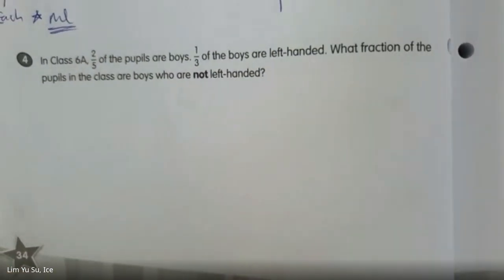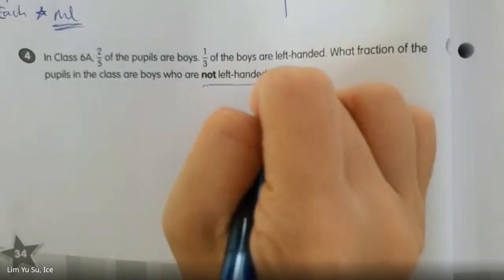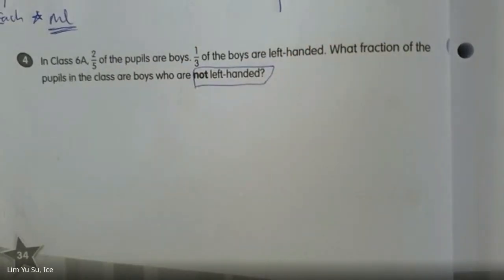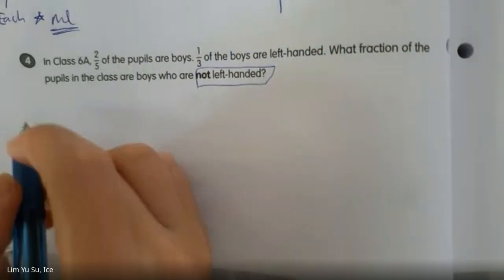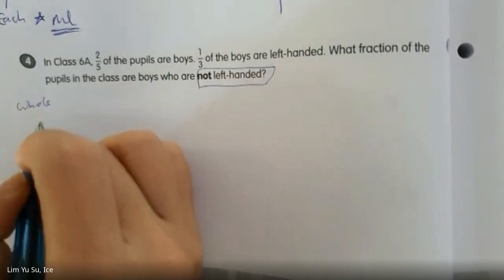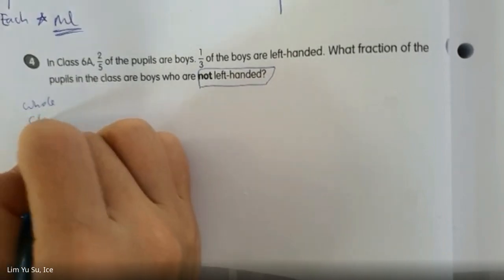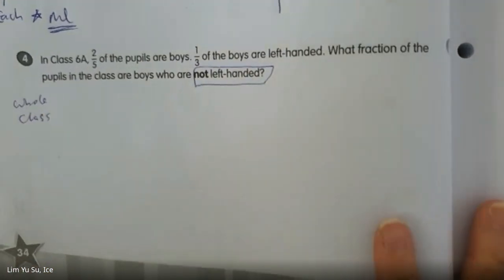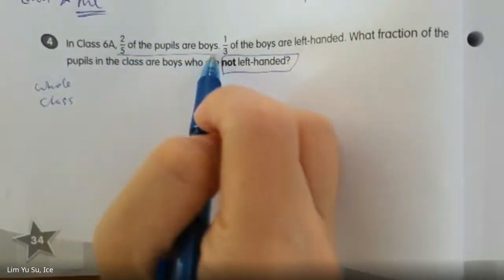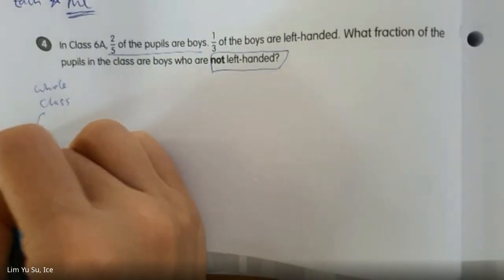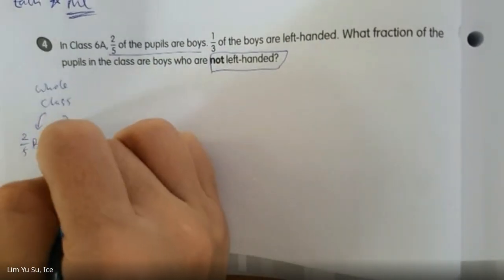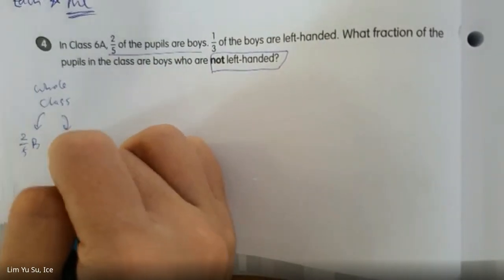Here's a fraction of a remainder question. Now, here's the interesting story. Out of the whole class of 6A students, 2/5 are boys. That means 3/5 girls.